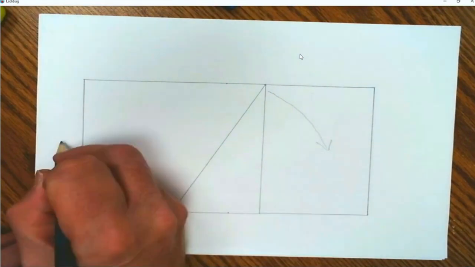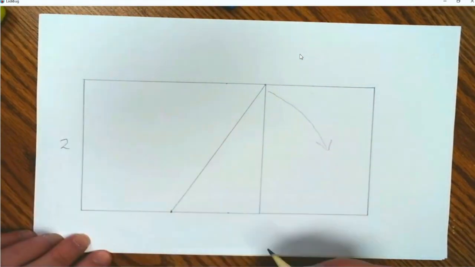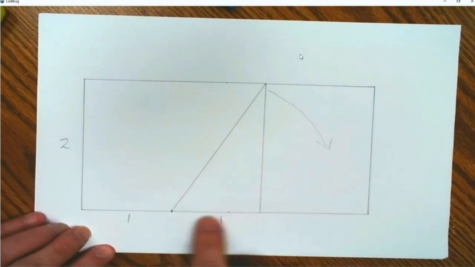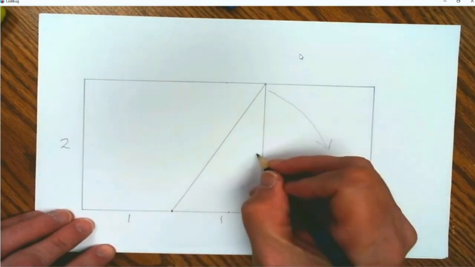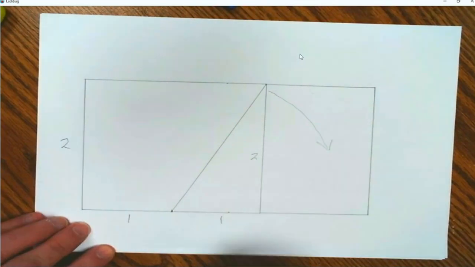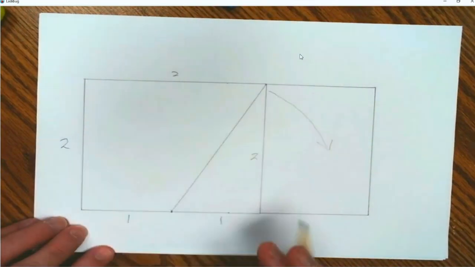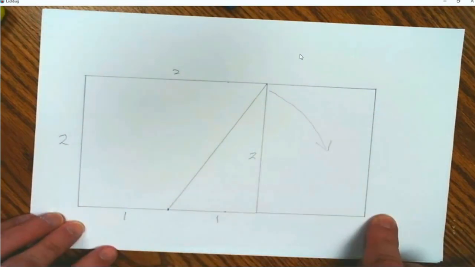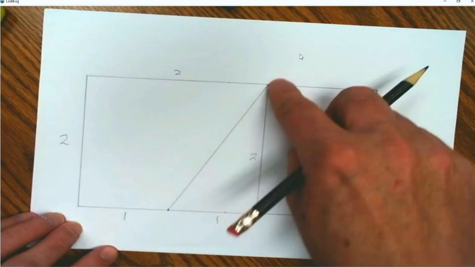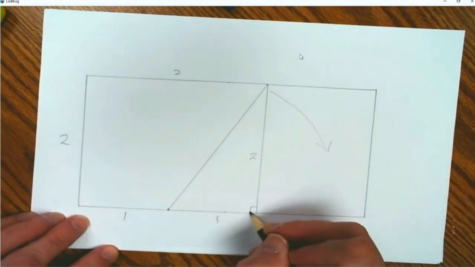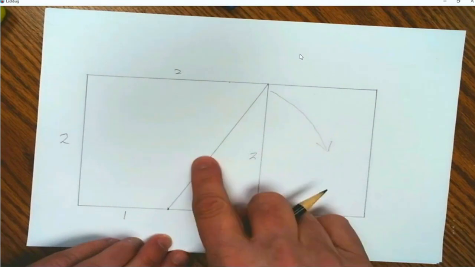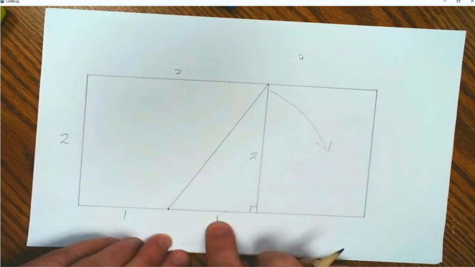If we said this side was 2, and this is 1, and this is 1, because I cut it in half. This is 2, right? Because this is a square, so all these are 2. We can figure out how long this is, because this is now a right triangle. With a right triangle, 1 squared plus 2 squared equals the hypotenuse squared. So 1 squared is 1, 2 squared is 4.